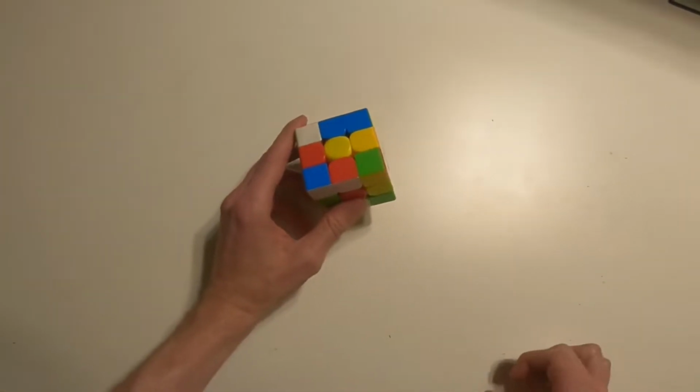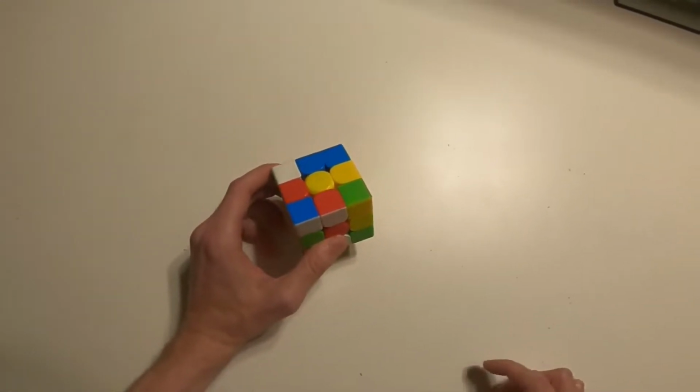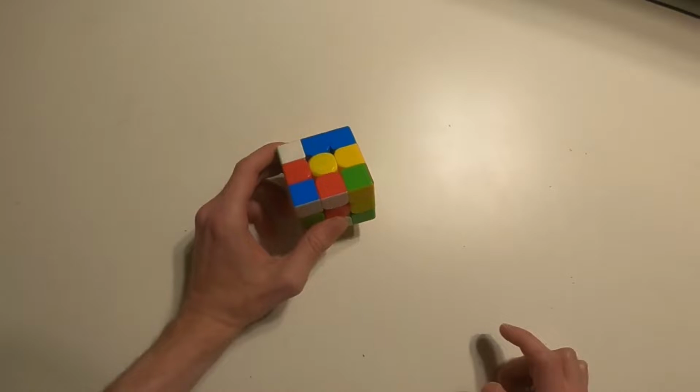Now let's go over some cases where there are 2 corner twists on the cube. So the easiest case with 2 corner twists is if the corners are twisted opposite directions.